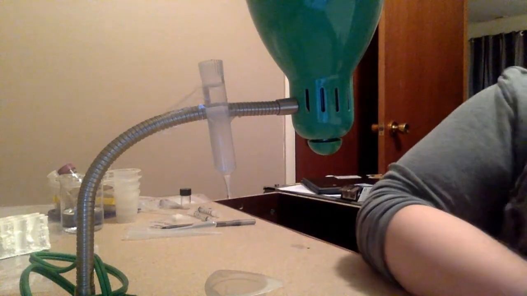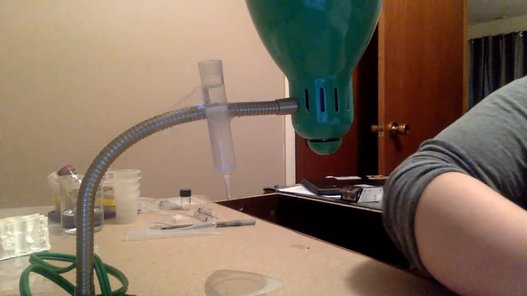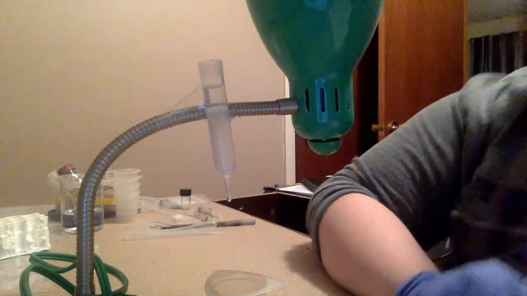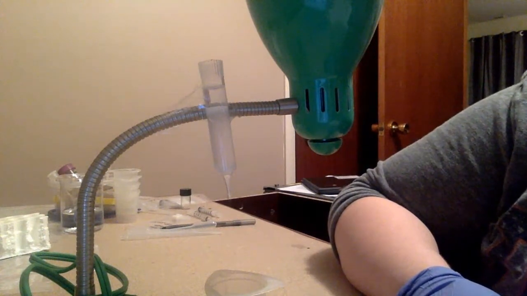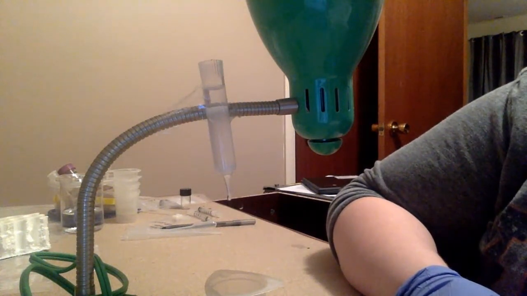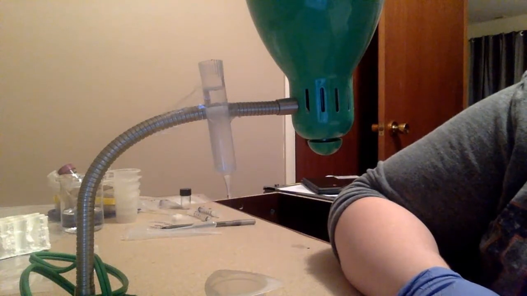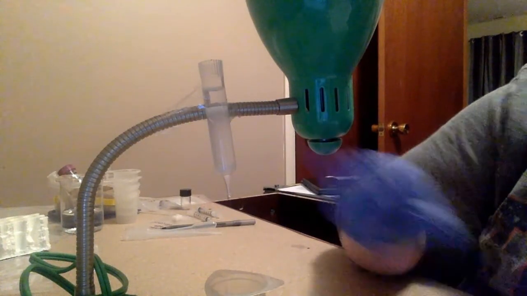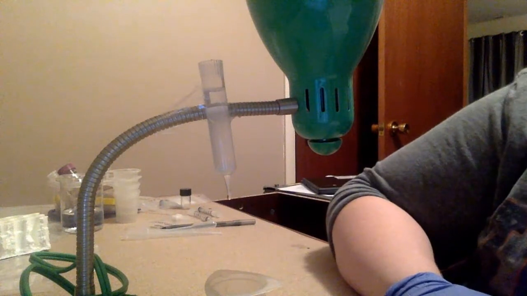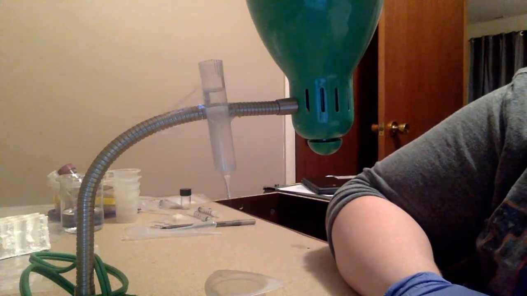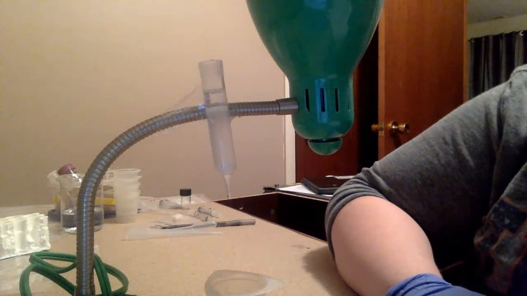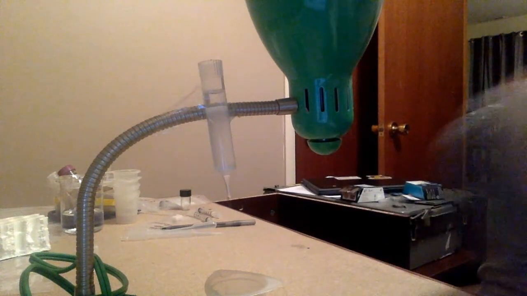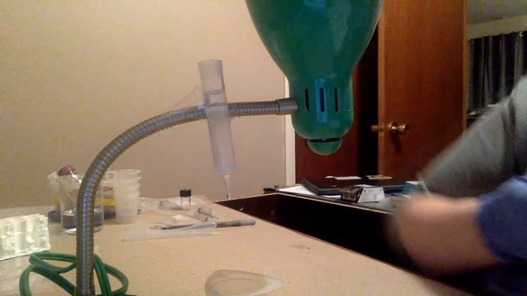So first, we're letting our liquid flow all the way through until it stops dripping. What this is going to do is cleanse out the column to make sure that we're not going to have any contamination when we actually put our sample inside.